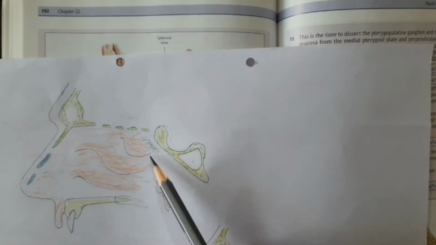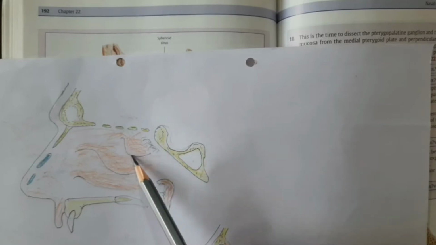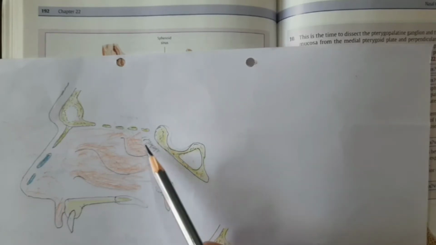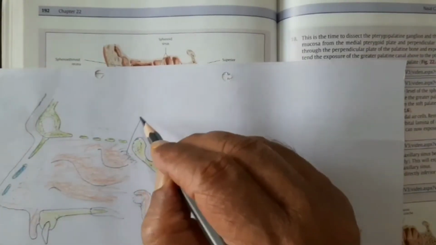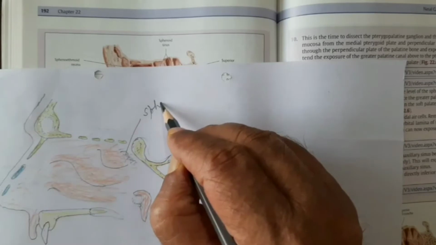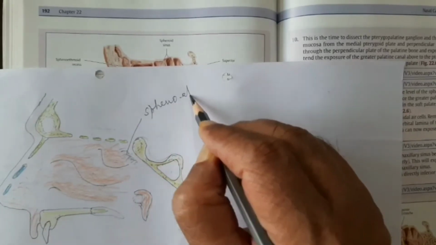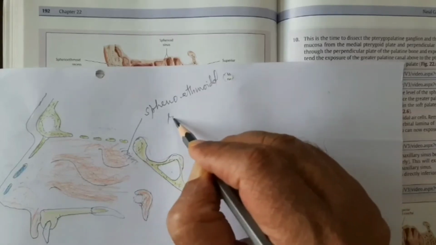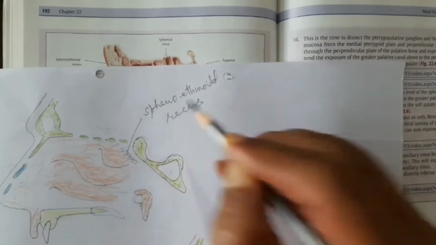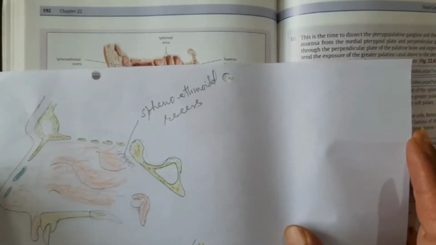It is situated postero-superior to the superior concha. So this is known as the sphenoethmoidal recess.